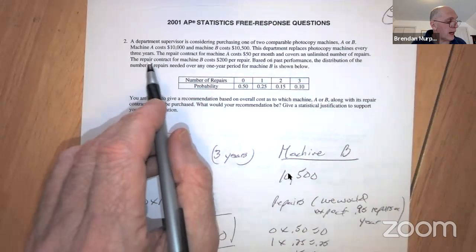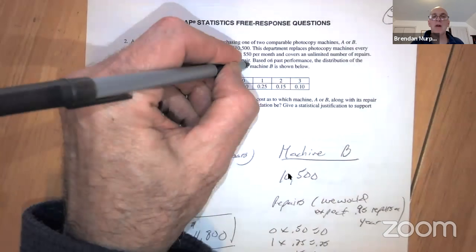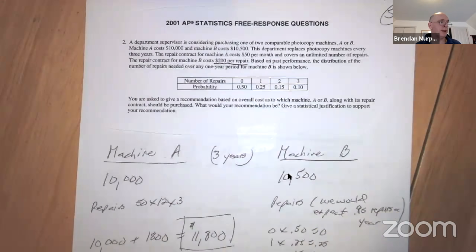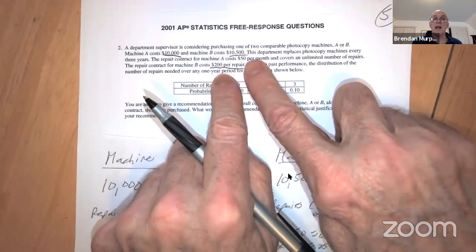The repair contract for machine B costs $200 per repair. So I'm trying to figure out which plan is going to be more cost effective for my school over the next 3 years. There are two different initial costs for the machines, and two different potential repair costs for the machines.